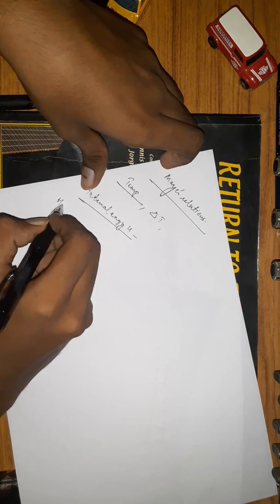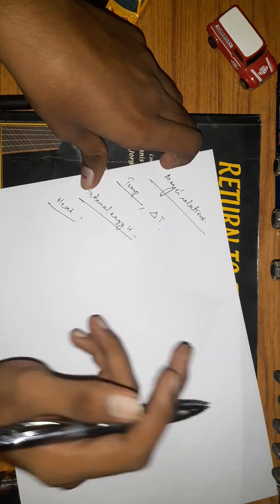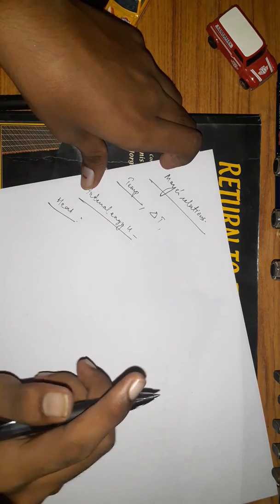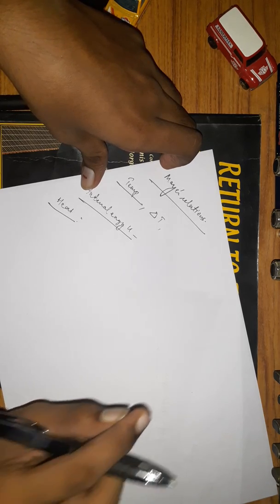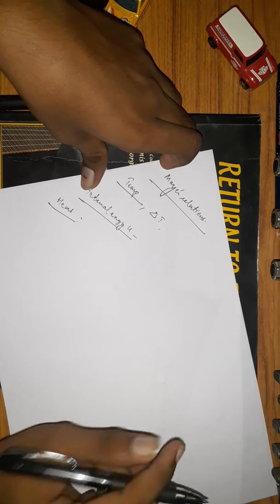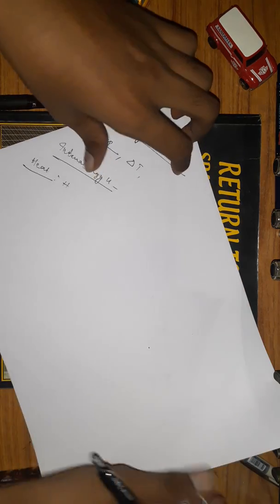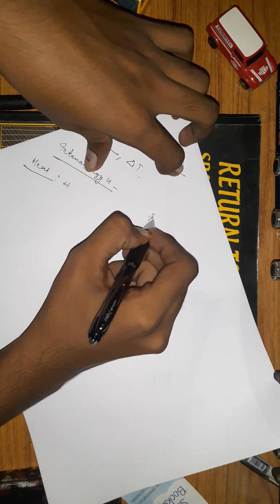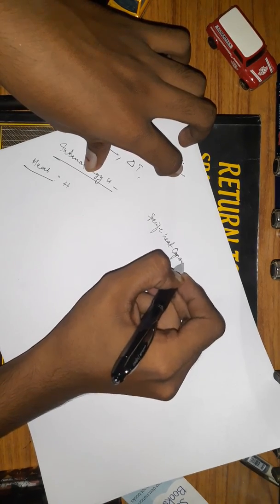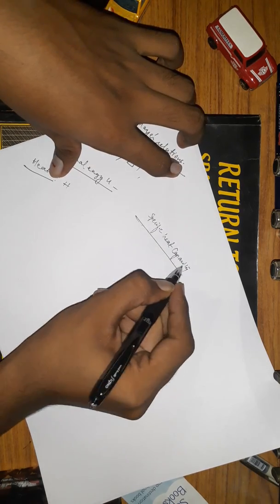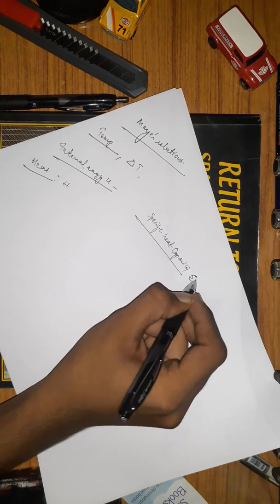Then we have heat. In thermodynamic definitions, heat is the energy in transfer to or from a system by mechanisms other than thermodynamic work or transfer of matter. We denote heat by H. Then we have a really important term, called the specific heat capacity, denoted by S, or let's rather have C instead of S.